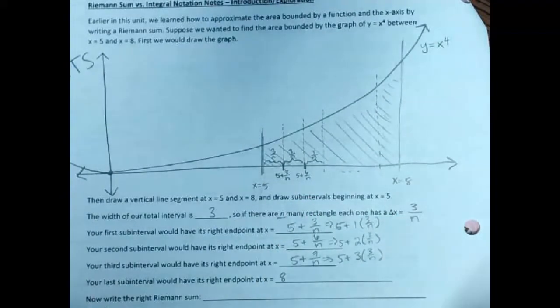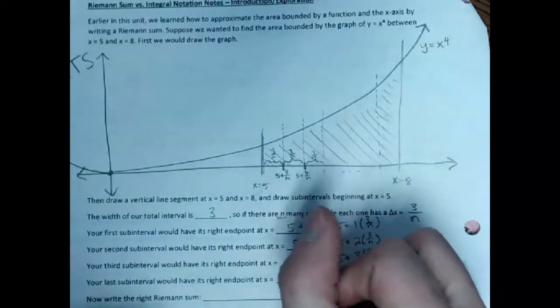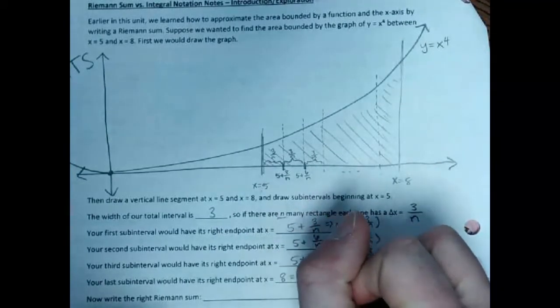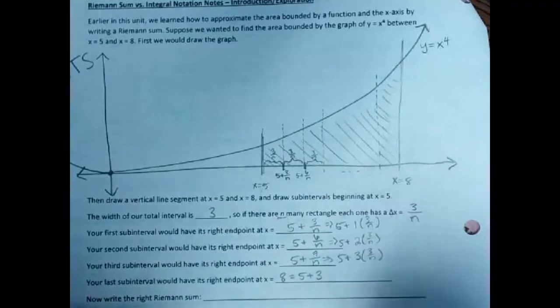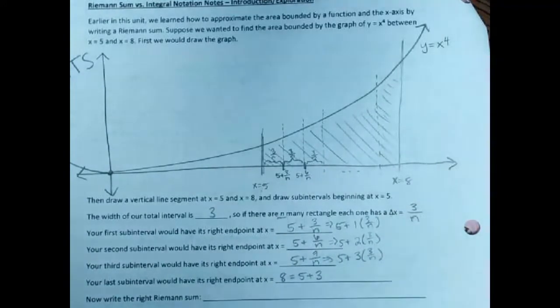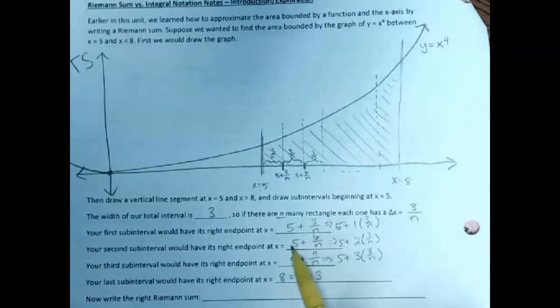But we're going to be writing this in sigma notation. Whenever I write something in sigma notation, I want all of the terms to look similar, with the same basic format. So instead of 8, I'm going to rewrite that as 5 plus 3. That's the same thing, since 8 is 5 plus 3. But I want it to look more like 5 plus something over n, 5 plus something over n, 5 plus something over n.